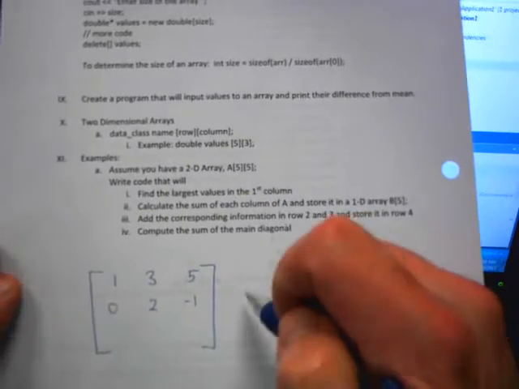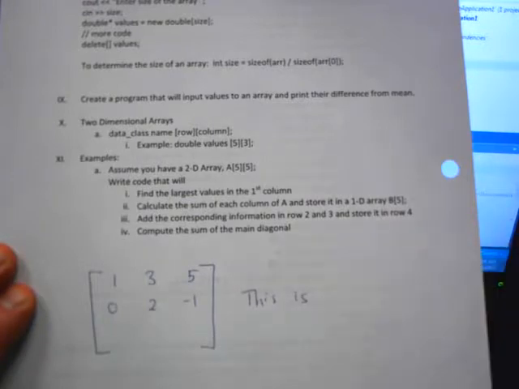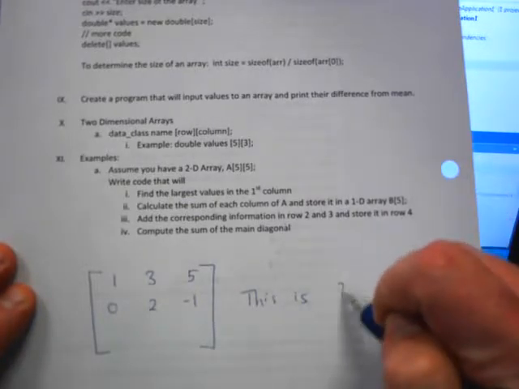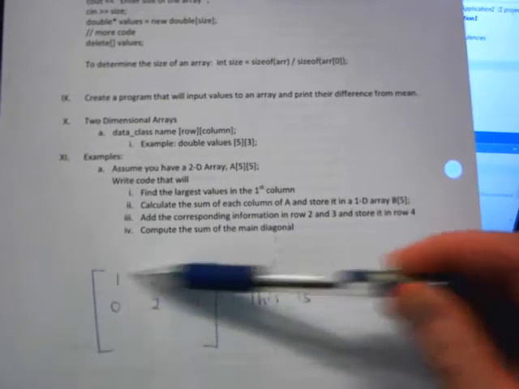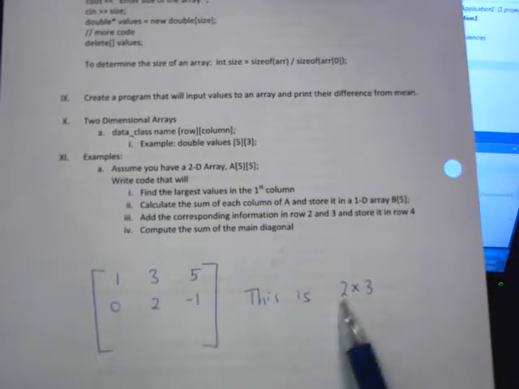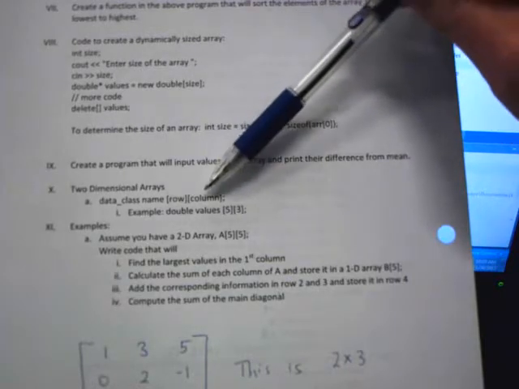In this array, how big is this array? This is a 2 by 3 array. What do you mean by 2 by 3? I was going to make it 3 by 3, but then I wanted it to be different, so the indices were different. It's 2 down, 2 rows, and 3 columns. So when you define an array in C++, you define it in that order. First you say how many rows it's going to have, and then you say how many columns it's going to have.